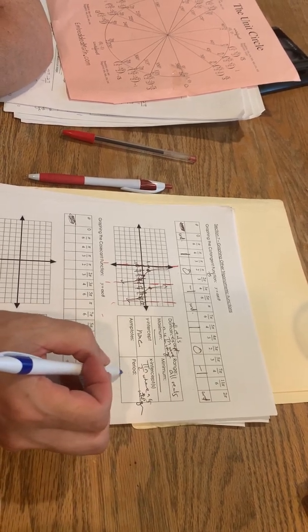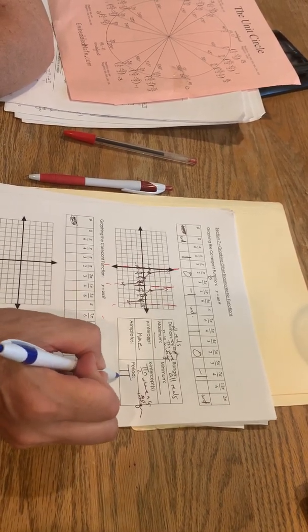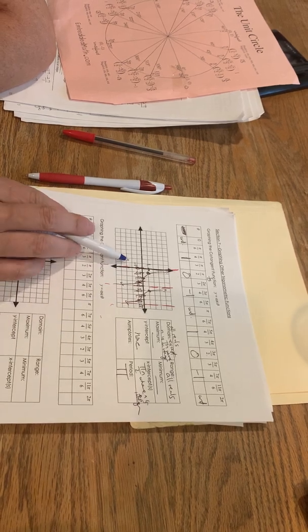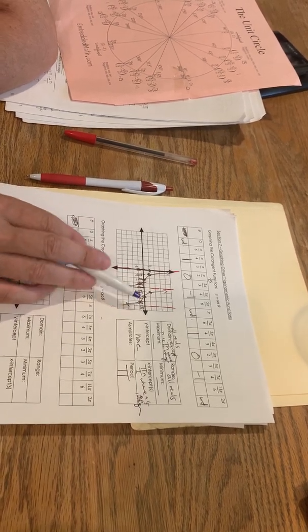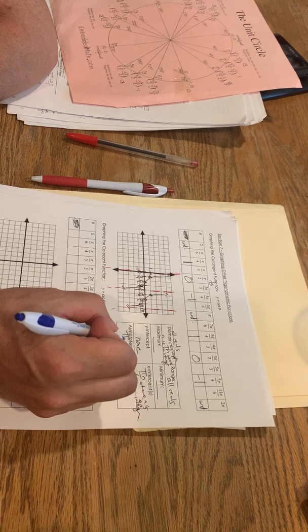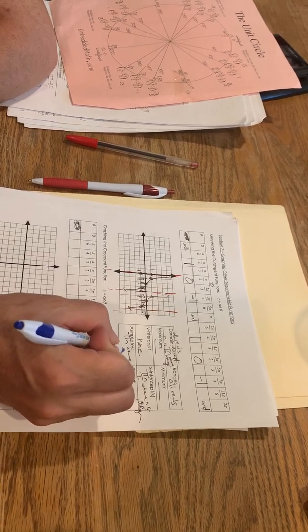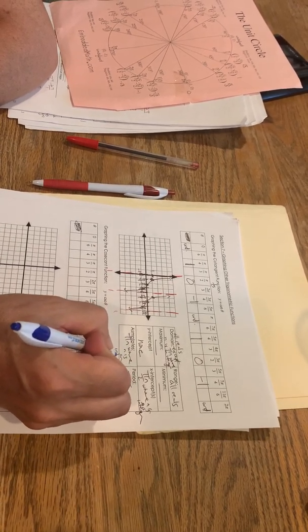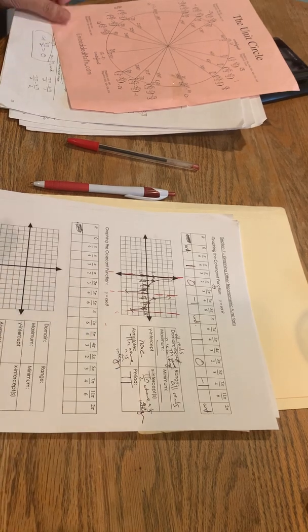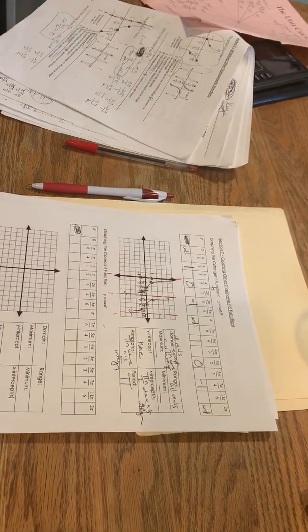Period for tan or cotan graphs is pi. And the asymptotes occur at every pi unit. So I'm going to say at pi n, where n is an integer. So that's the basic cotan graph.